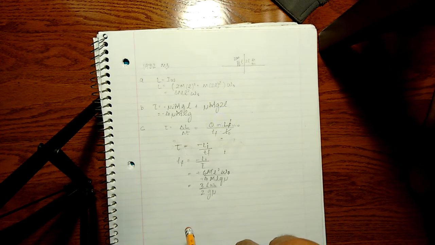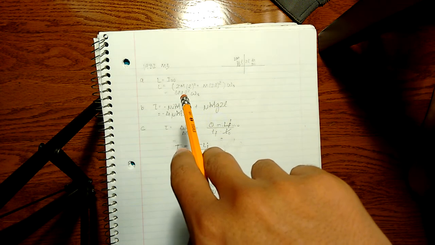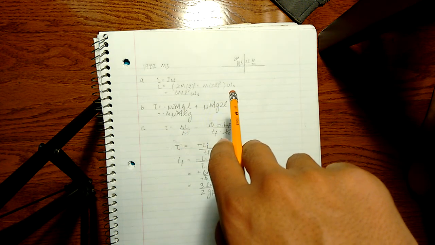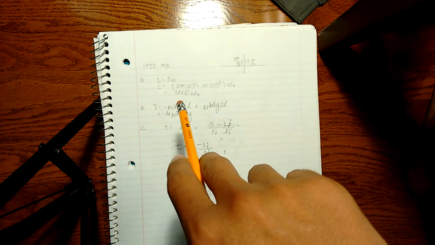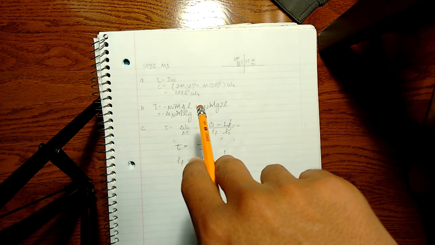The first step of this problem requires us to find the angular momentum. The sum of the moments of inertia times the angular velocity gives us 6 mL² ω initial.